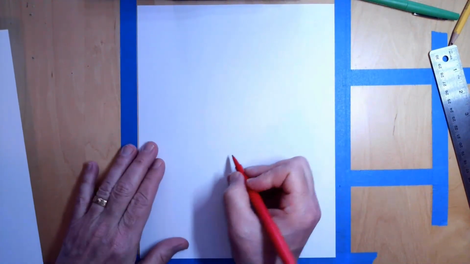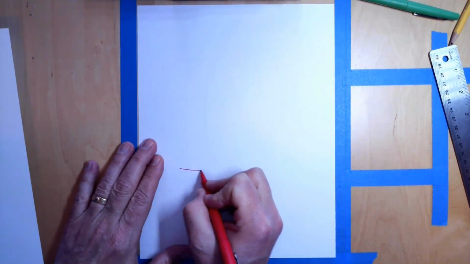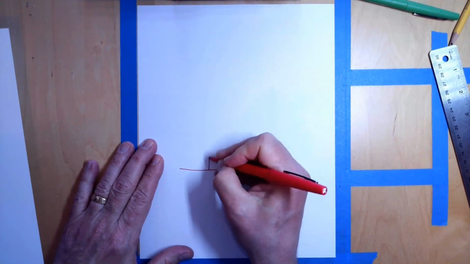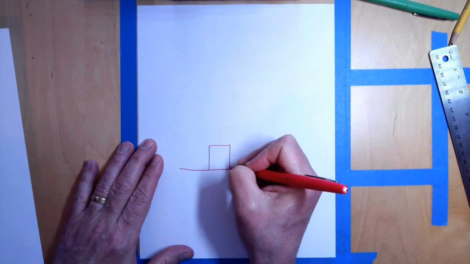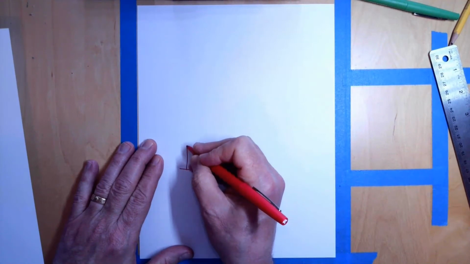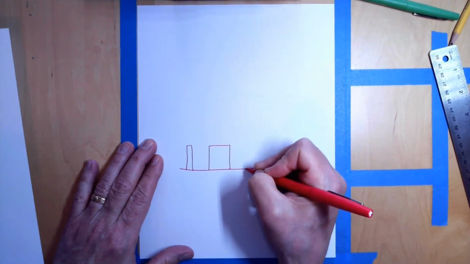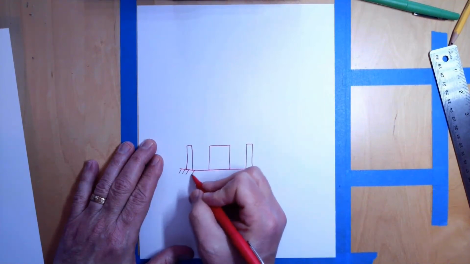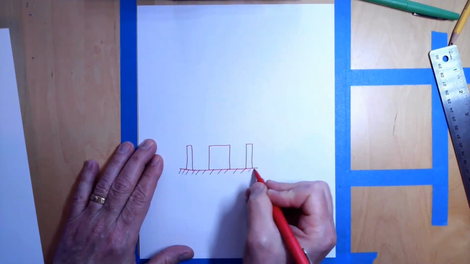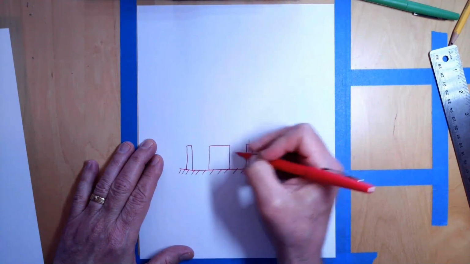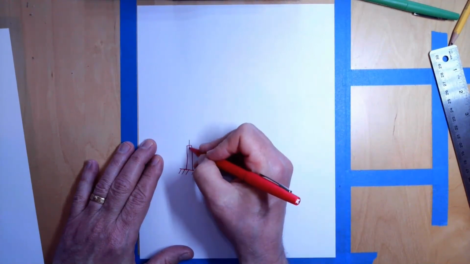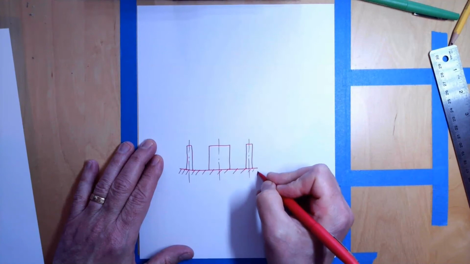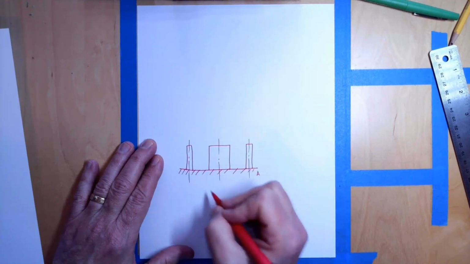It would be a plate here with a large pin there, and a small pin there, and a small pin there. Okay. These pins would all be perpendicular to A. This is datum simulator A.